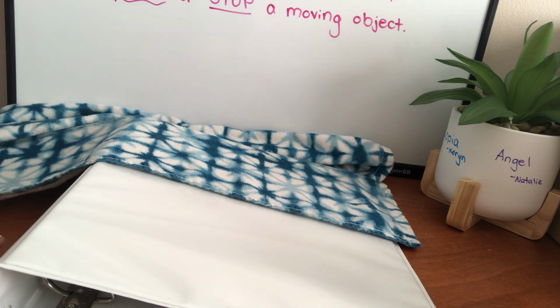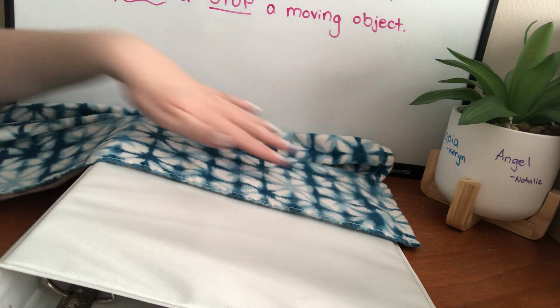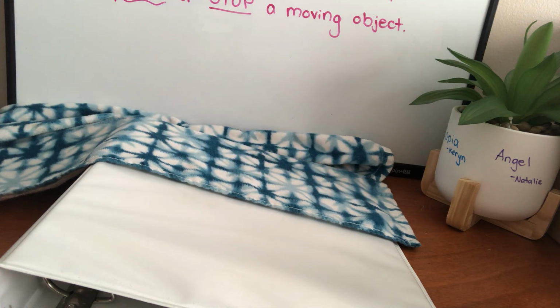All right, which surface do you think has a rougher texture here. A little rough, a little bumpy. Is it going to be the binder cover or is it going to be the towel? Yeah, you're right. It's going to be the towel.